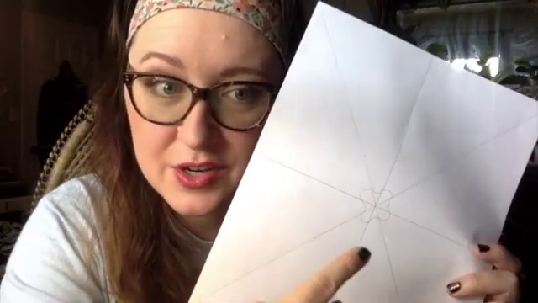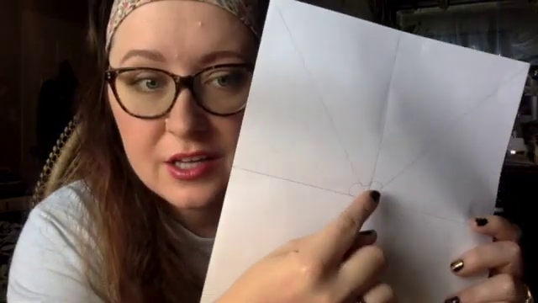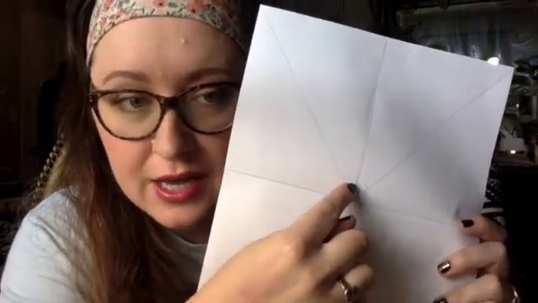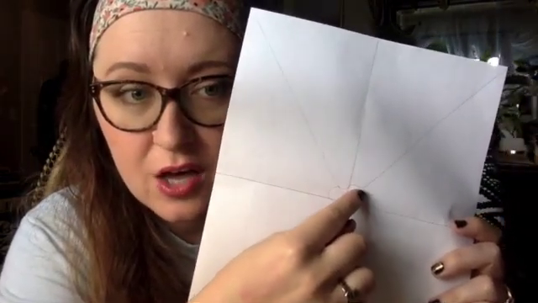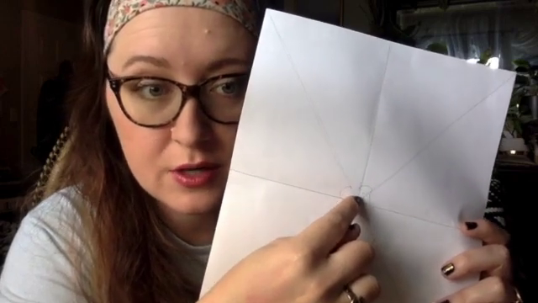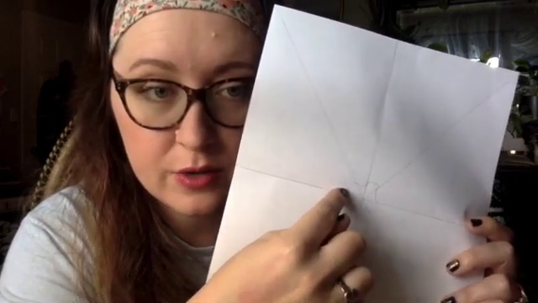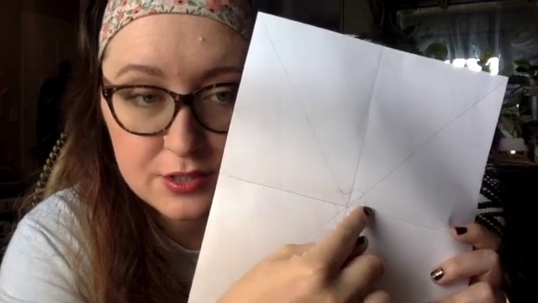Yes, okay. Next thing that we are going to do is start drawing some curved lines. In each section they're going to be different. Let me show you how. Okay, so you see what I did here? In each section you are either going to have an upward curving line or a downward curving line, and you're going to alternate those in each section.